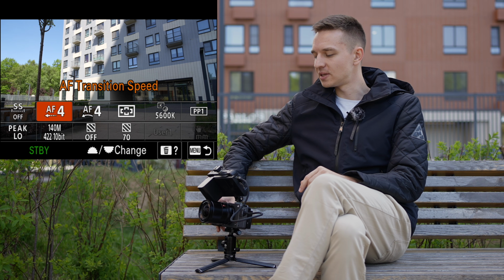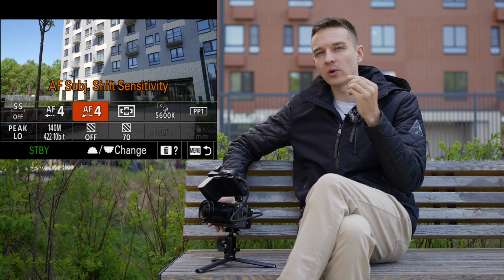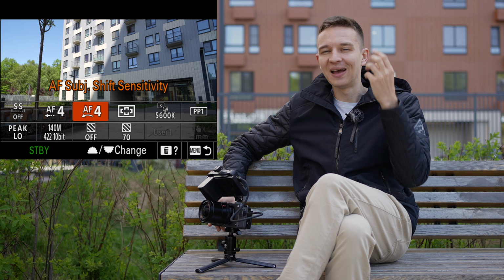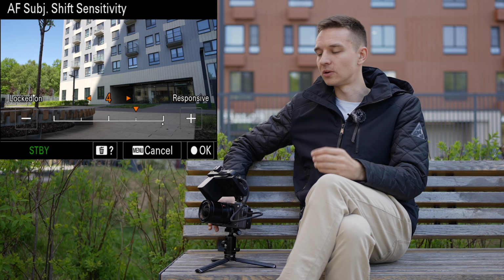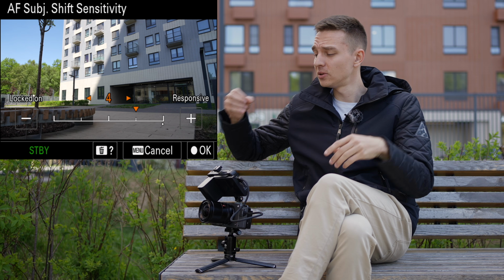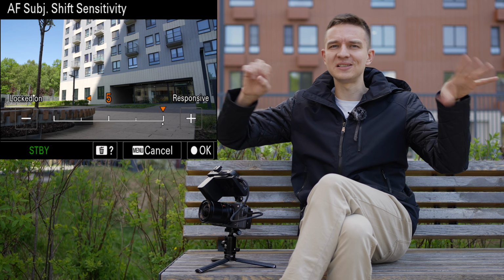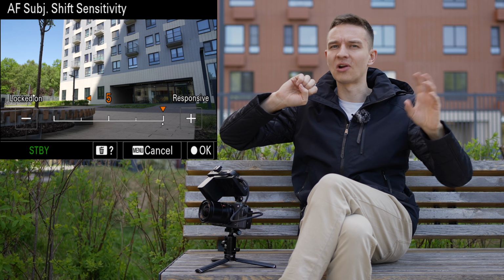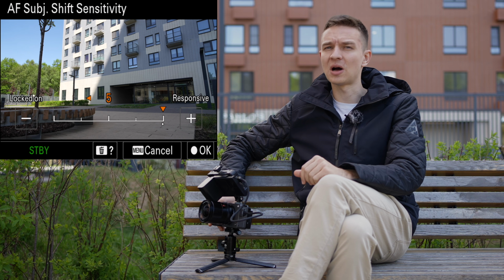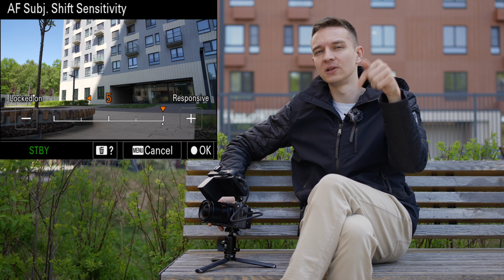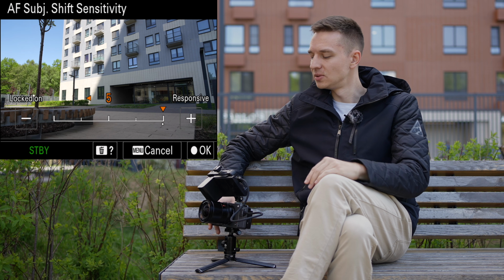So here we have it set to 4, and here's the AF subject shift sensitivity. If you want the focus to stay on the subject and to lock on, you need to set this setting as low as possible. And if you want your autofocus to be as sensitive as possible, just stay on the 5th number and it'll do crazy fast focus transitions, you know, it'll grab different people and all that. So you need to know how to use it. I do recommend you to watch Philip Bloom's video on YouTube. I'll leave a link down below in which he explains a lot of things about those two settings.